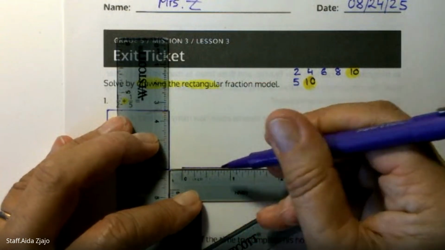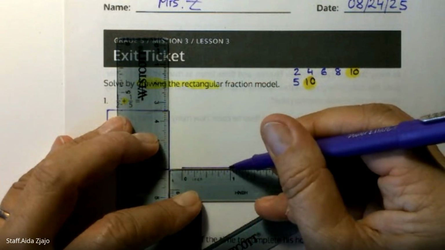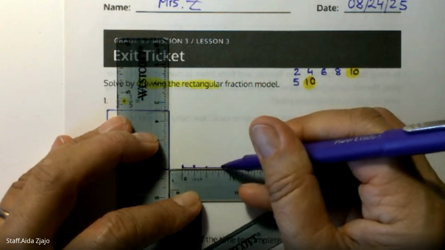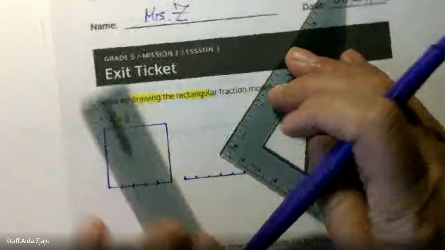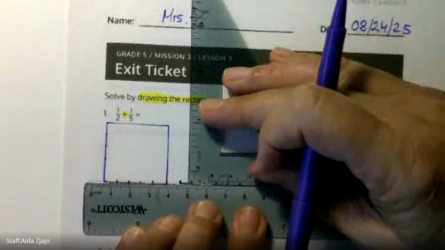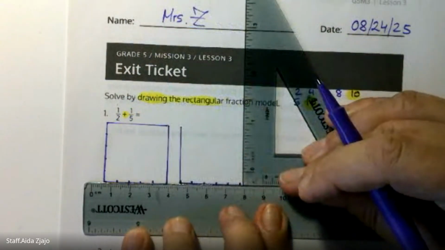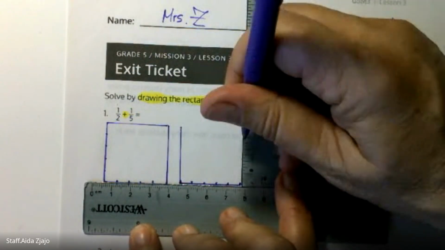So when I'm doing this, I really have to be precise and I have to make same size holes. 1, 2, 3, 4, 5. I like that. Okay. And then I will do that. Right.